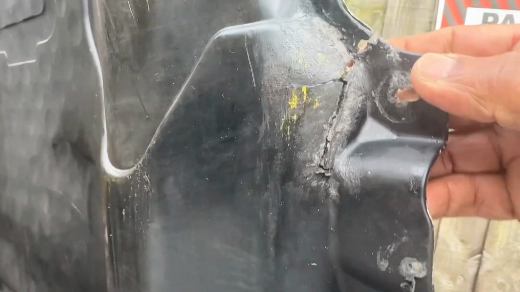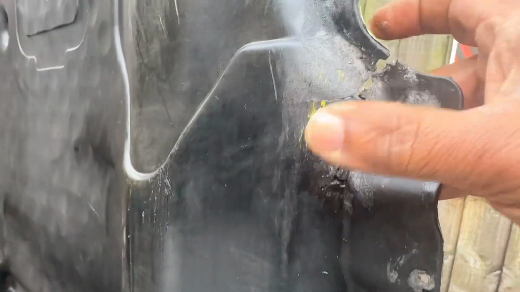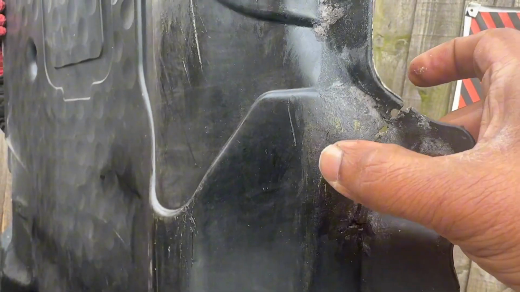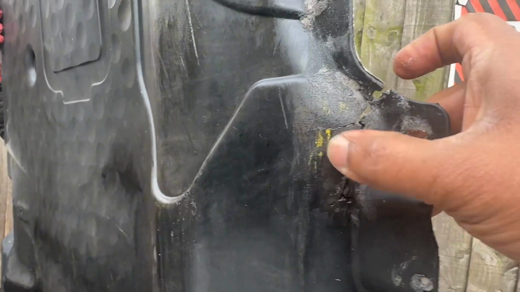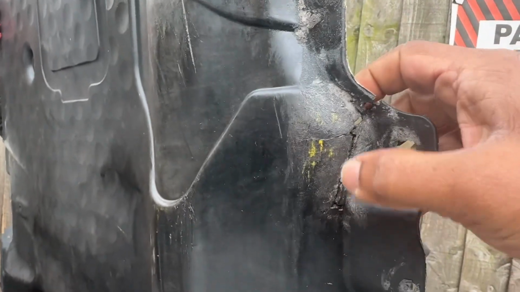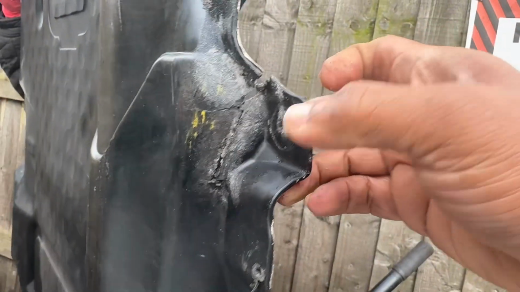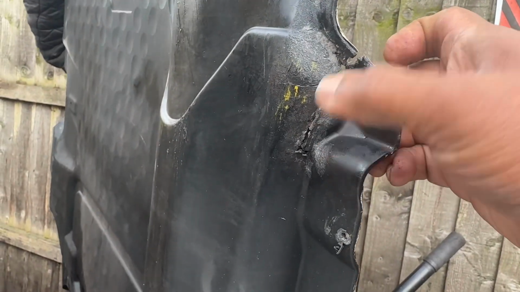This is the under tray. When I turn it to the other side, something hit it, and you can see all the broken edges. Then this affected the AdBlue pipe. I feel that because this is straight underneath the AdBlue injector and that blue pipe. It could be damaged, that's why it's all broken around this area.